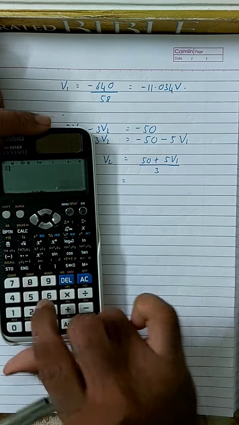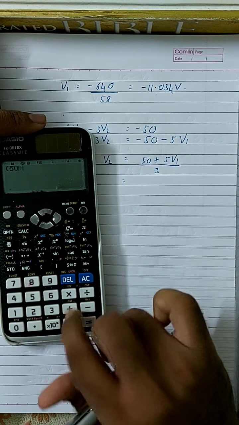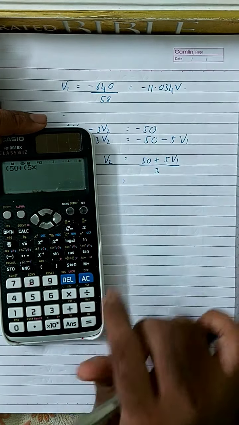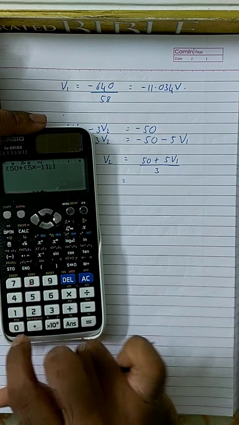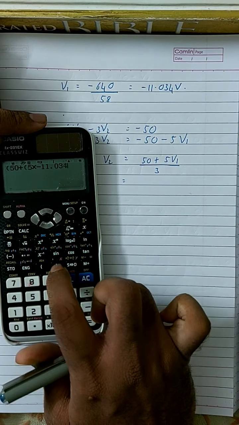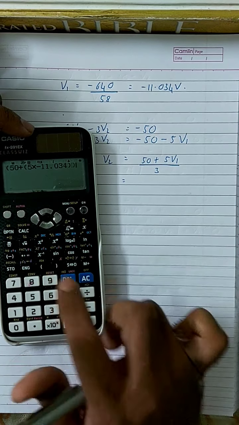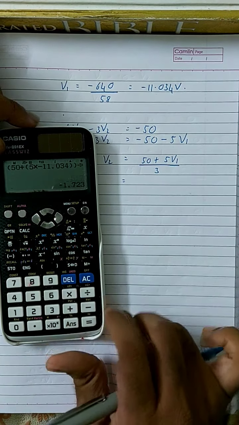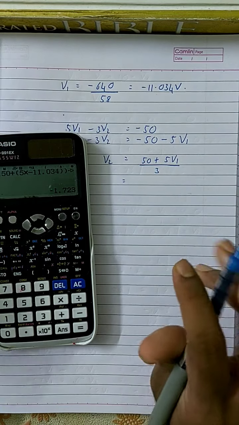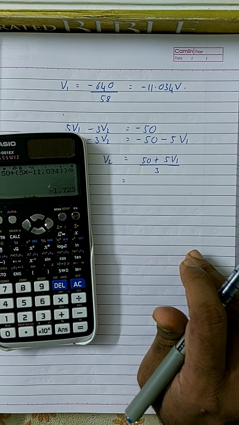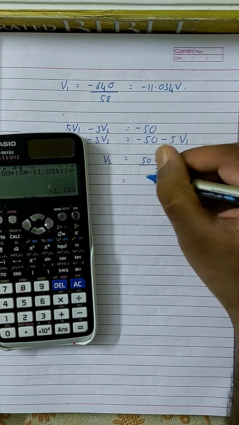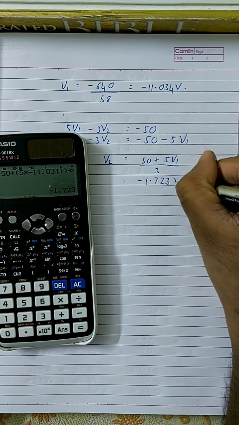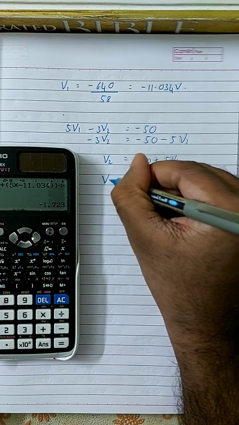So here it is 50 plus 5 into minus 11.034, close the bracket, divide by 3, and you will get minus 1.723. Let me see if the answer is correct. Yeah, it's correct. So this is minus 1.723 volt. This is the value of V2.